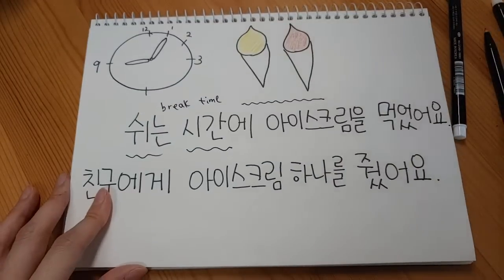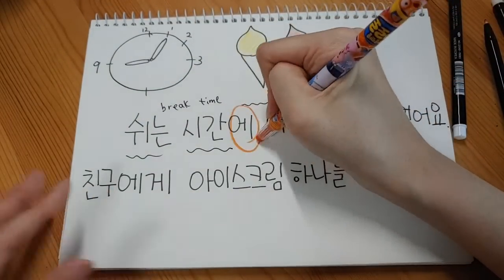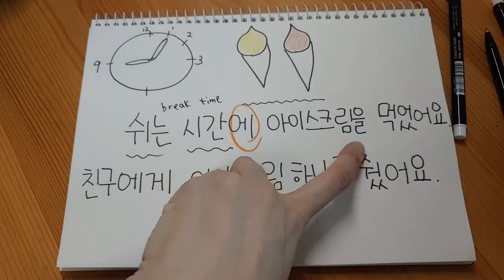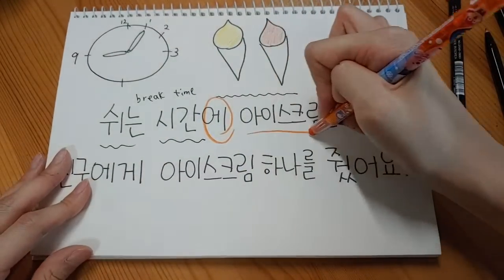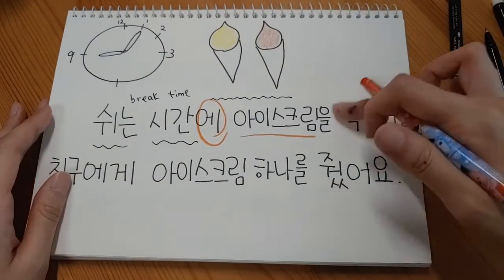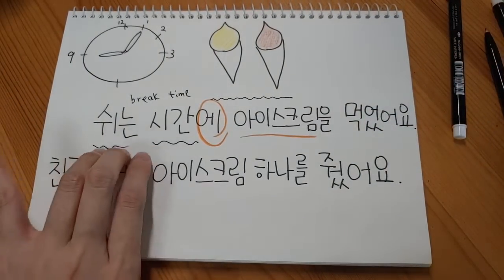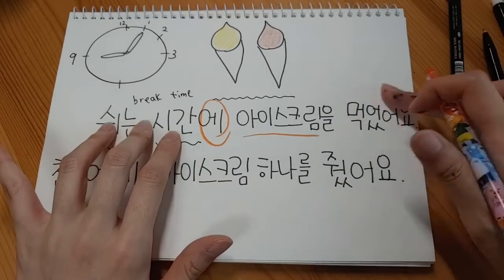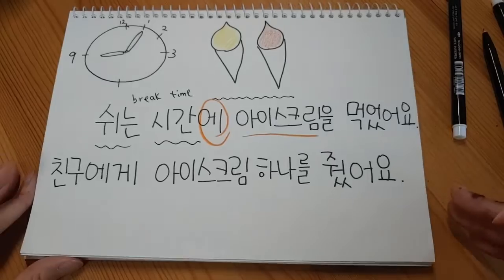And you can also see the familiar particle 에, right? 쉬는 시간에 아이스크림을 먹었어요. 아이스크림 means ice cream, right? 먹었어요, ate. At break time, she ate an ice cream.